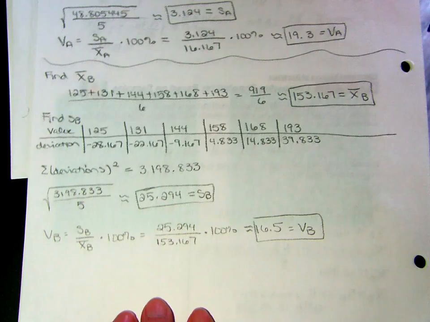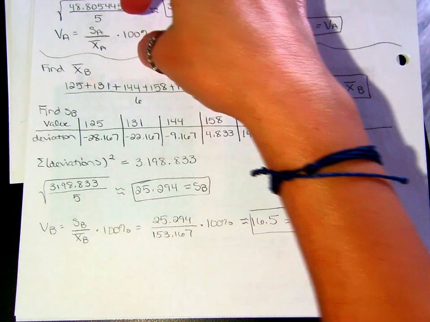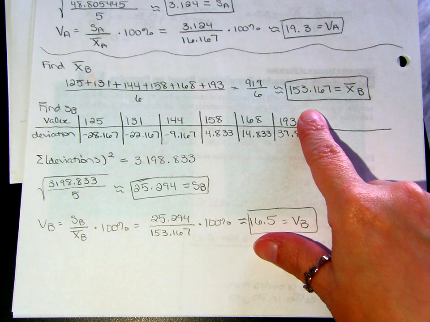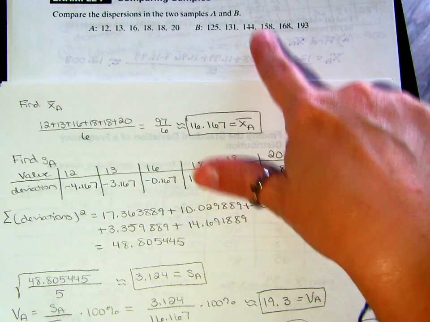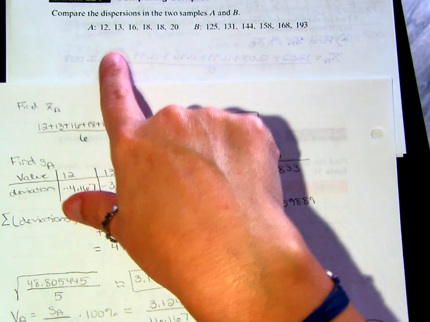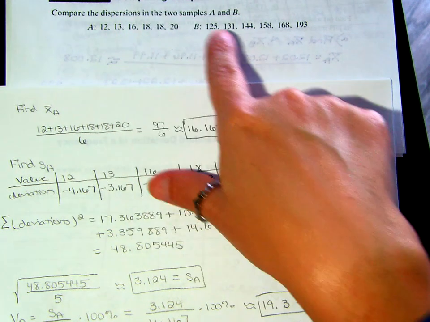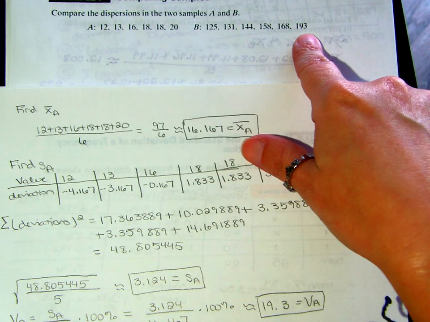So again, we find the average. Notice the average for B is much larger, and that's because the data for B is much larger in values. These are very different. The range for A is from 12 to 20, so it only has a range of 8. The range for B is 125 to 193. It has a much larger range. And so these data, I don't know exactly what they're looking at in terms of these data sets, but they're very different.